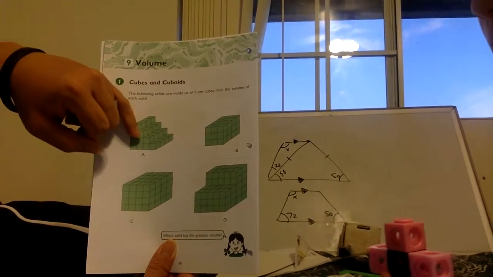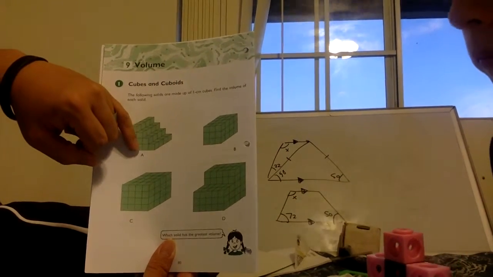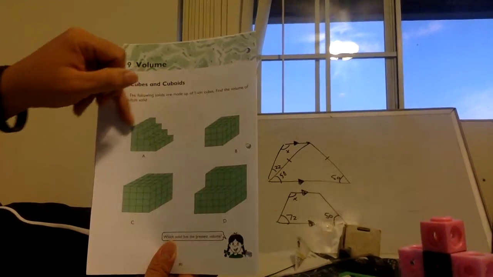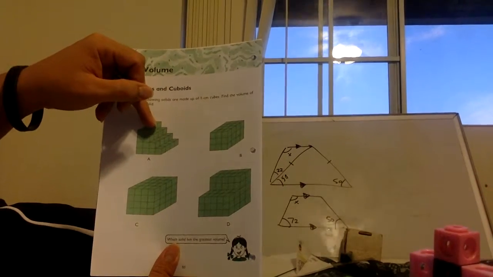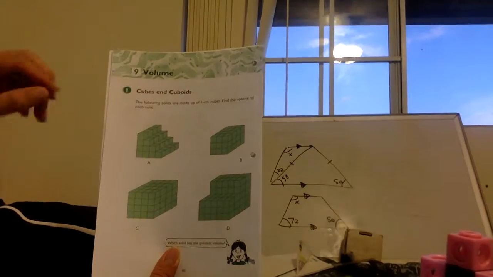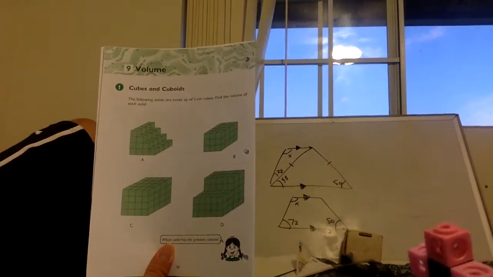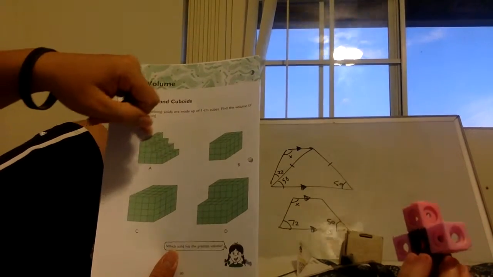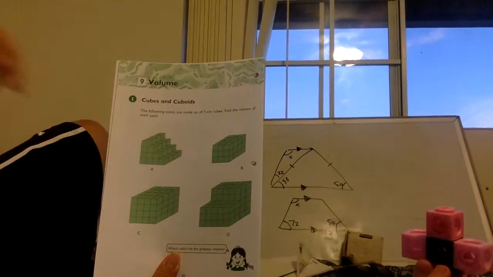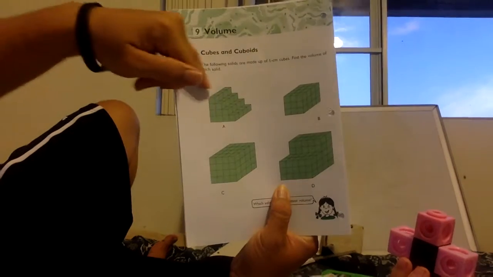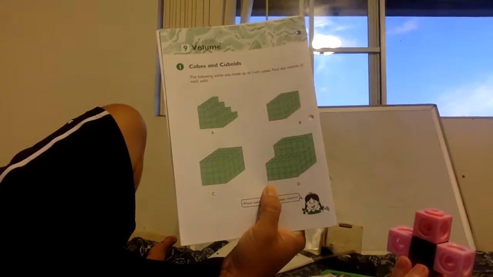Okay, it takes 1, 2, 3, 4, 5, 6, 7, 8, 9, 10. And in order to make it this deep, how many of these triangle looking things would I need to build? 4. And then you connect them all and that would make this shape, right? It looks like a staircase. So the volume of this is 40. Does that make sense? Yep.